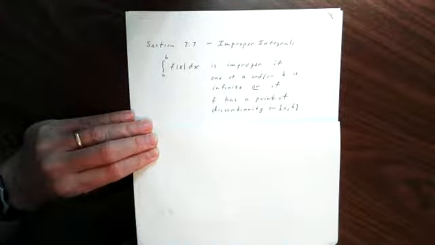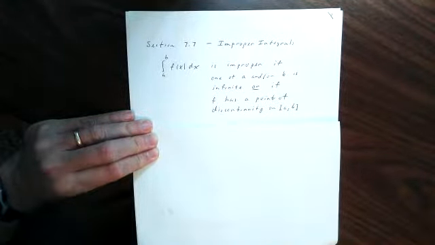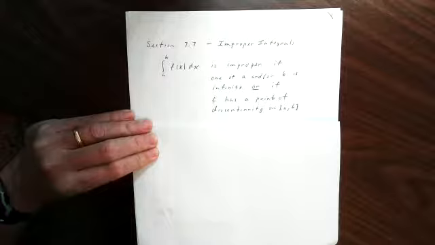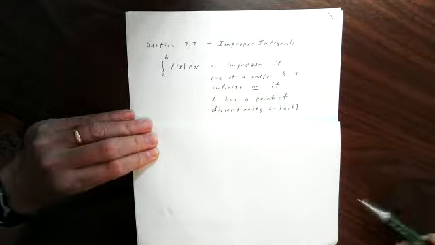Section 7.7 deals with what are known as improper integrals. An improper integral is the type of integral that arises frequently in the engineering field of signal processing and also in probability and statistics. And it can really be described in the following manner.